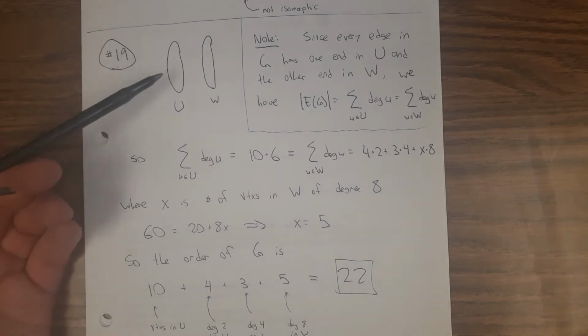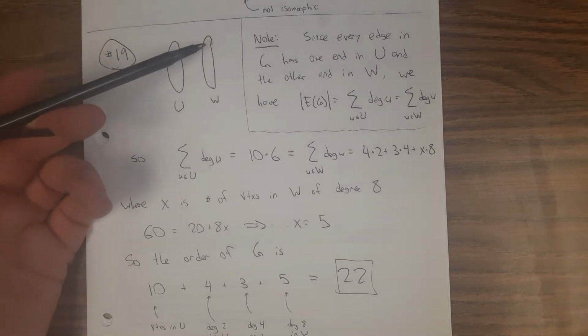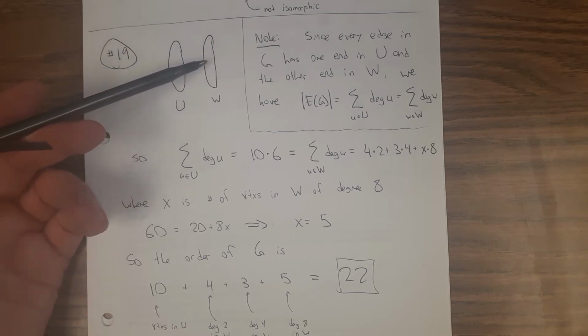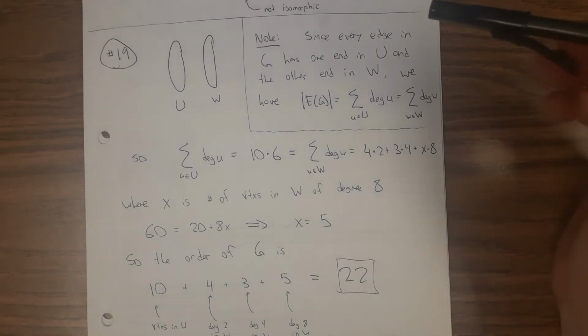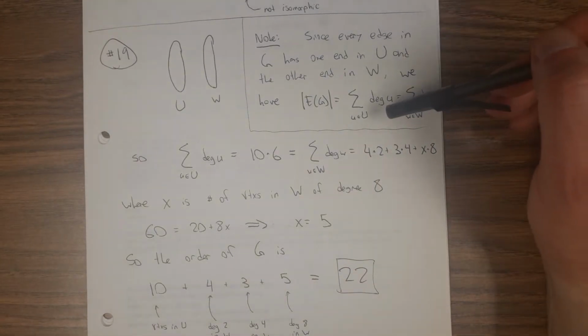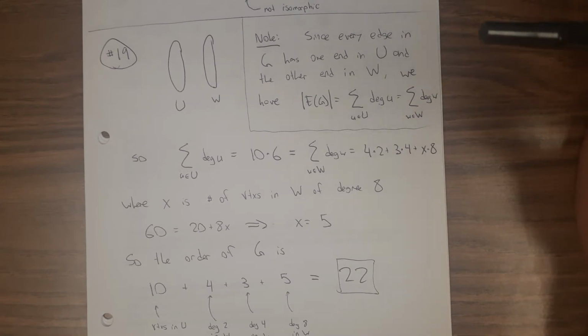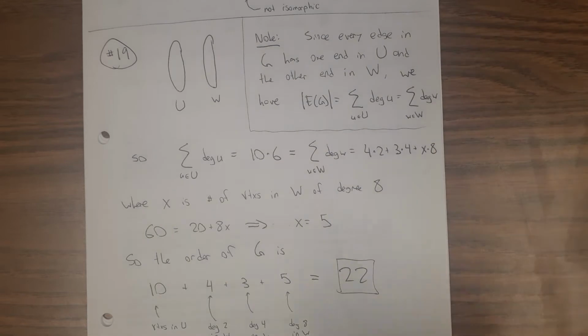We're told that U has 10 vertices of degree 6, and we're told that W has 4 vertices of degree 2, 3 vertices of degree 4, and then some unknown number of vertices of degree 8. So what we're going to do is basically handshake lemma type stuff. They're giving us information about the degrees in a graph, and we know that if we add up all the degrees, then we get 2 times the number of edges.